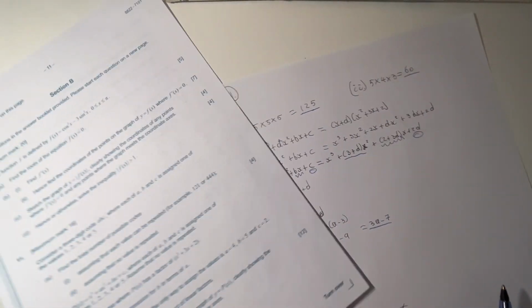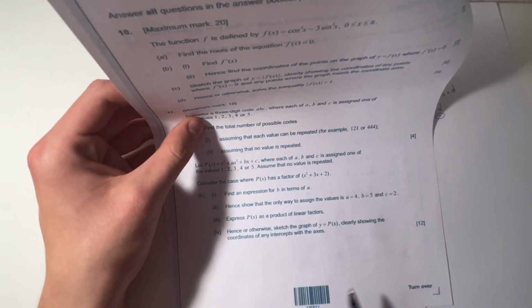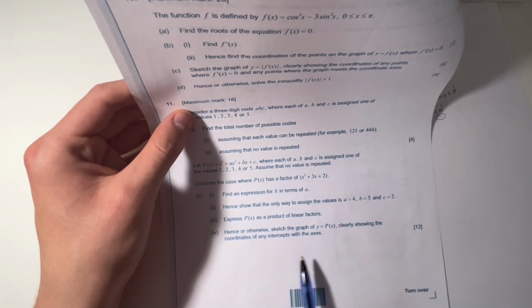Now, in part 4 of the question, they're asking us to sketch p of x, clearly showing coordinates of any intercepts with the axis.